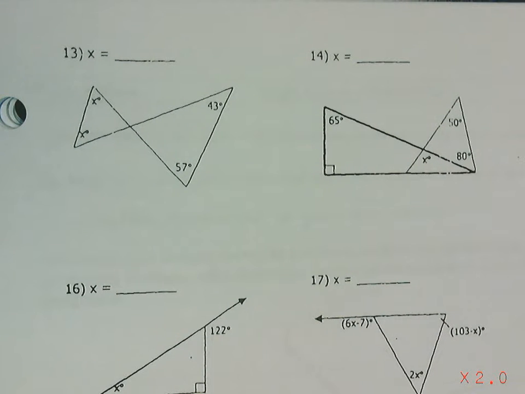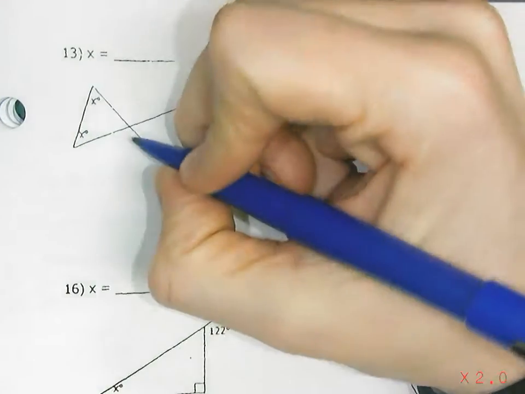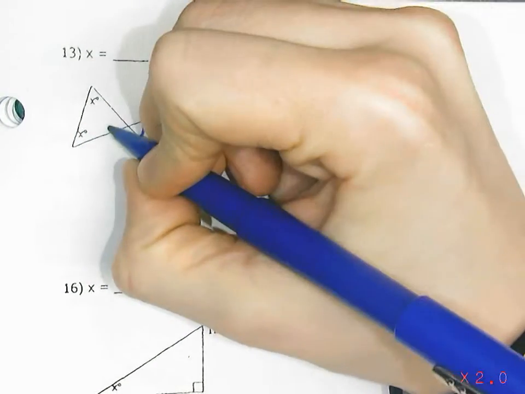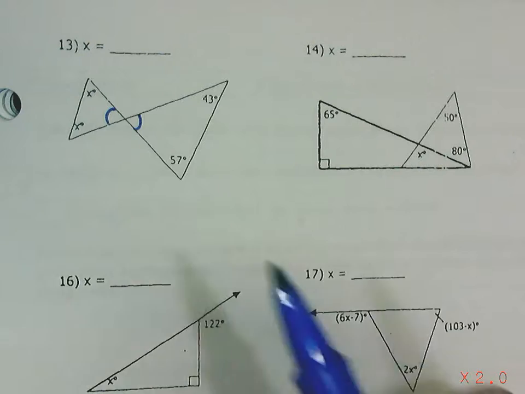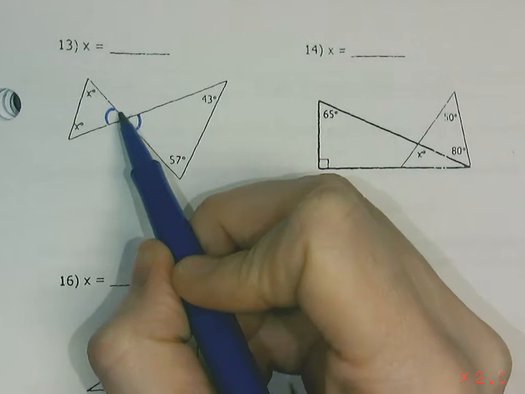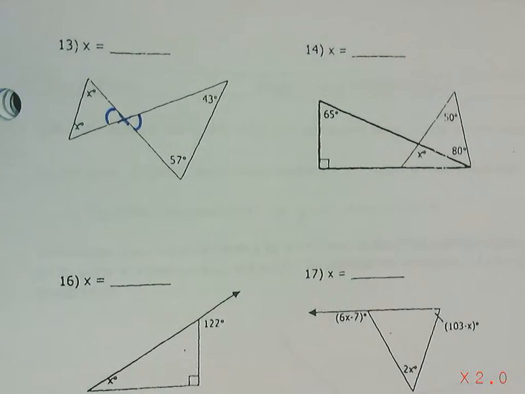The way you know what a vertical angle is, it's right across from another angle. So for example, this angle and this angle that I've just labeled, they're vertical angles because they're right across from each other. And in between them, you can draw an X. Okay, so if there's two angles that are right across from each other and in between them you can draw an X shape with the lines of the triangle, then you know it's a vertical angle. And those two angles are equal.